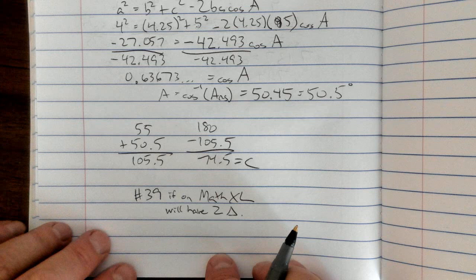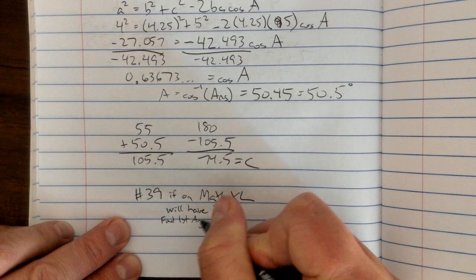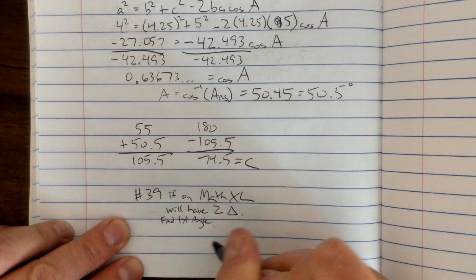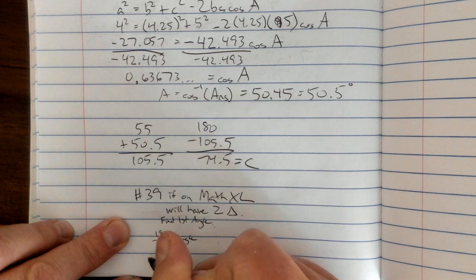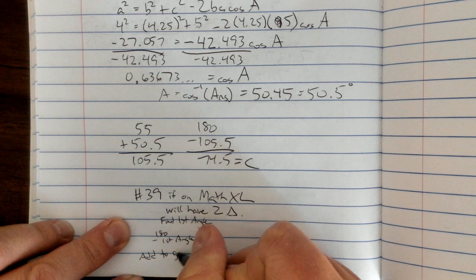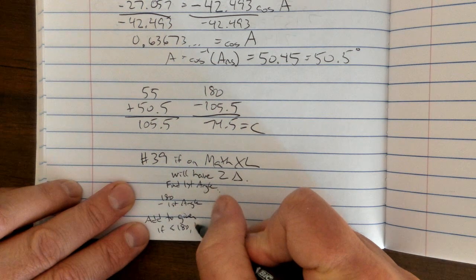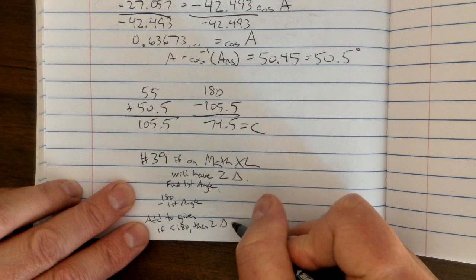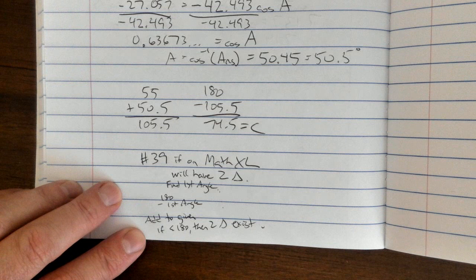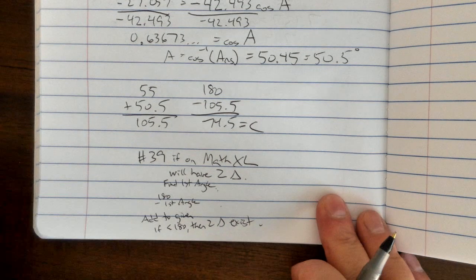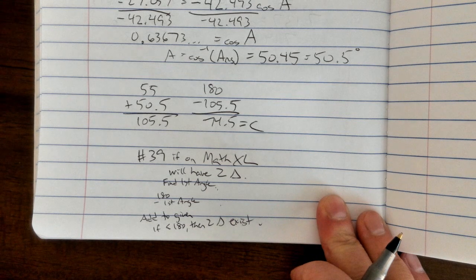So we have to find your first angle, and all that information, and then do 180 minus your first angle, and then add to the given. And if it's less than 180, then two triangles exist. So that's just a summary of what we've talked about before. Okay, that's a good stopping point for this video.